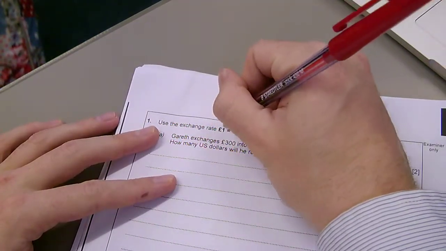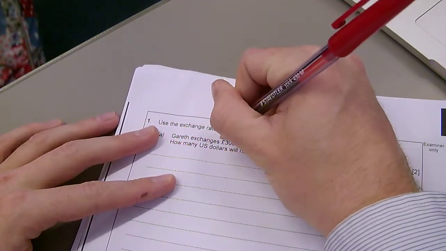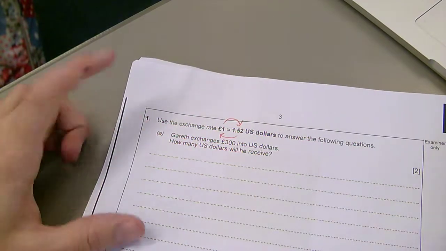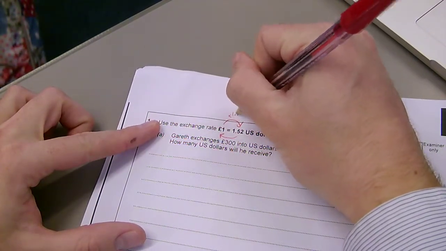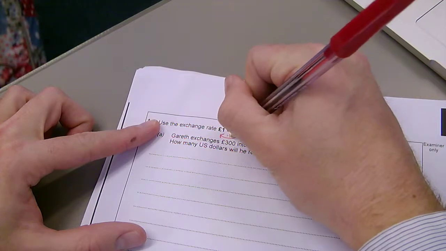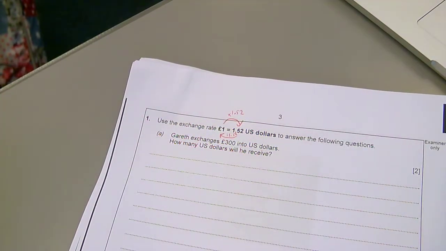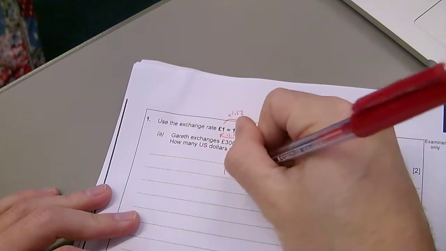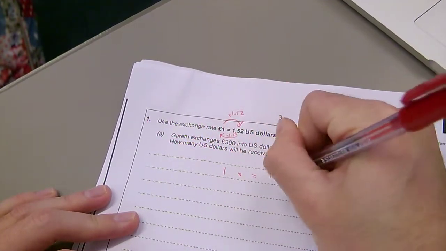We're told that £1 to $1.52. So I'm timesing that by 1.52 here and dividing that by 1.52 here. Gareth exchanges £300 into US dollars. How many US dollars does he receive? Well, 300 times 1.52 is the easiest thing in the world to do. But if you go about this in the right way, it's going to be quite easy.